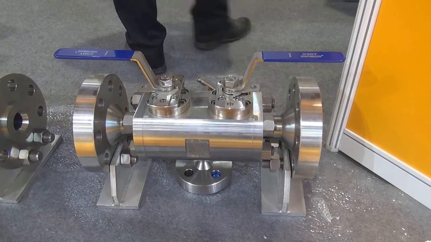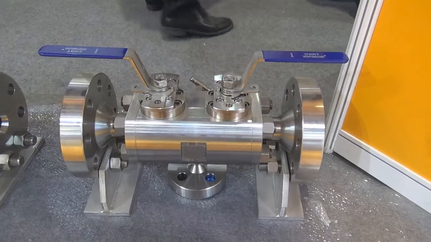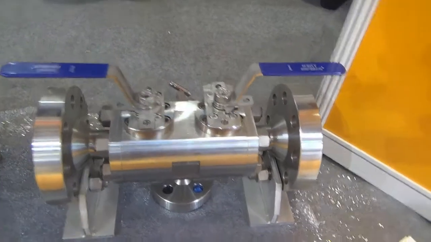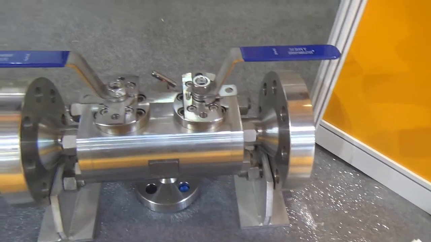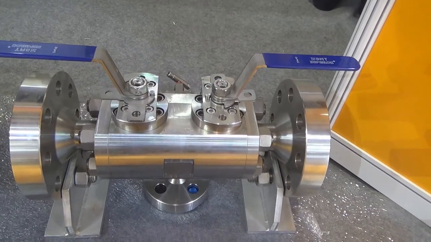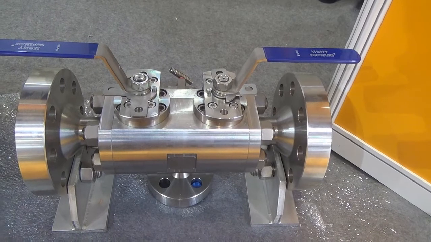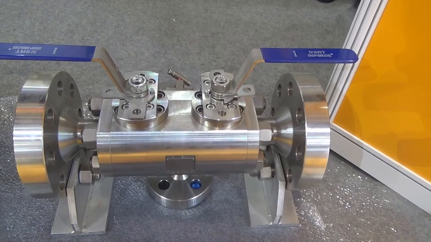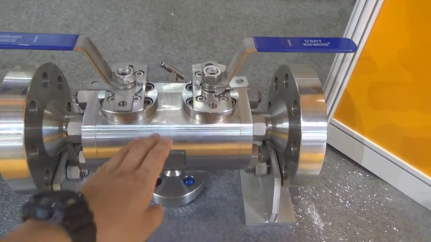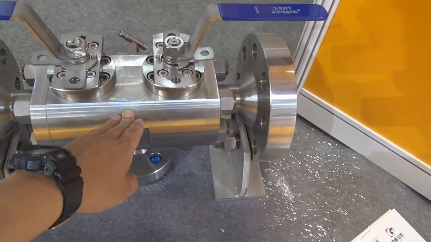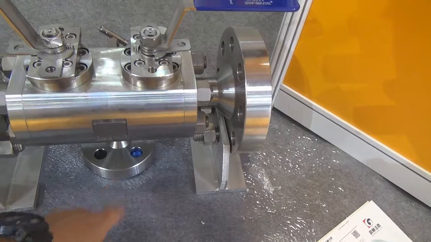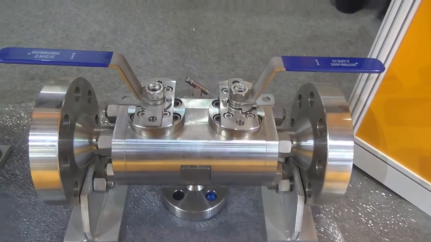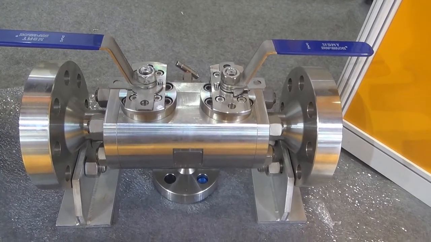Here we have a DBB ball valve. This DBB function comes from two ball valves. This valve body has two balls inside. The reason we designed two balls inside the valve body is that this kind of valve works in low temperature environments. With the sensitive flow medium trapped inside the valve body, we can turn the nut and let the flow medium bleed to the outside. So it's called a double block and bleed ball valve.